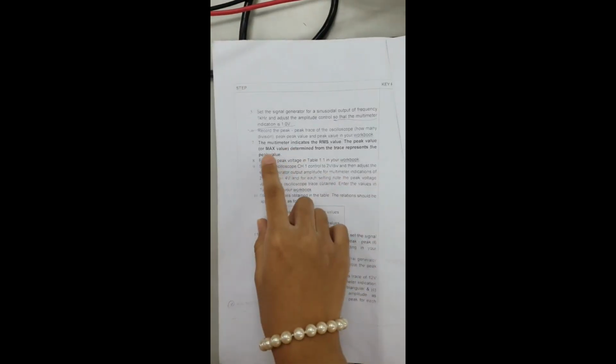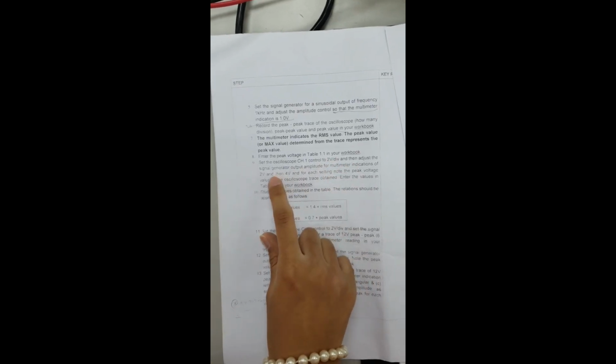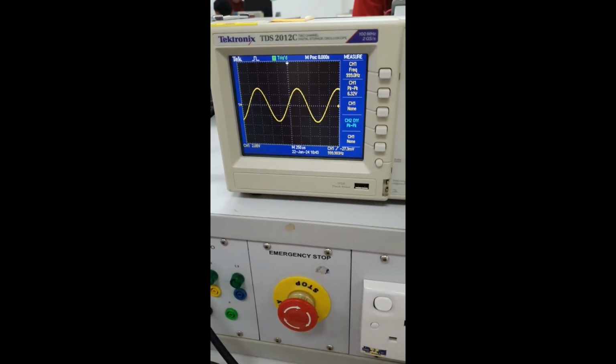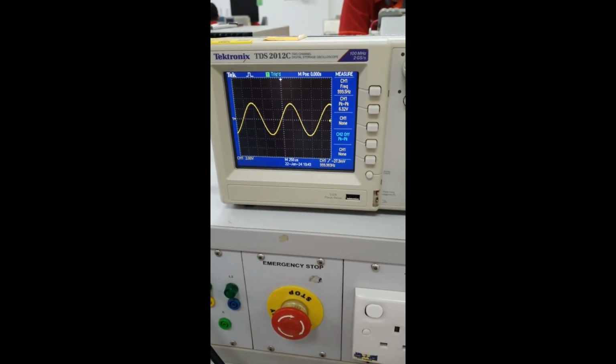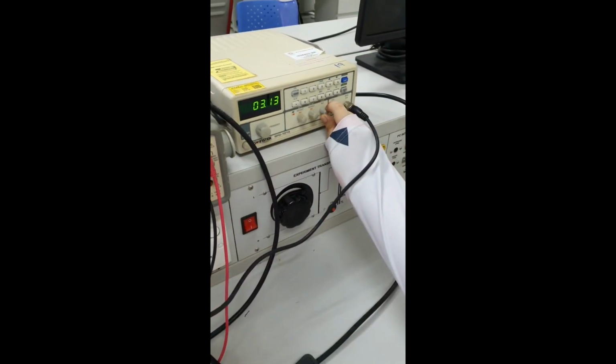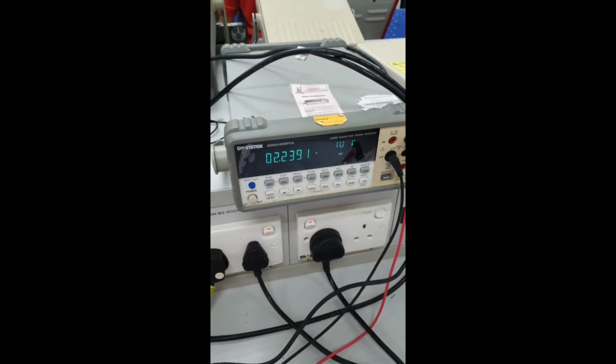Now we will record for 2 volt per division and adjust the signal generator output amplitude for the multimeter to 2 volt. So now we have adjusted it to 2 volt, and we get a peak to peak value of 6.3. Hence the oscilloscope peak to peak value will be 3 volt. We will adjust the signal generator to find it for 4 volt.